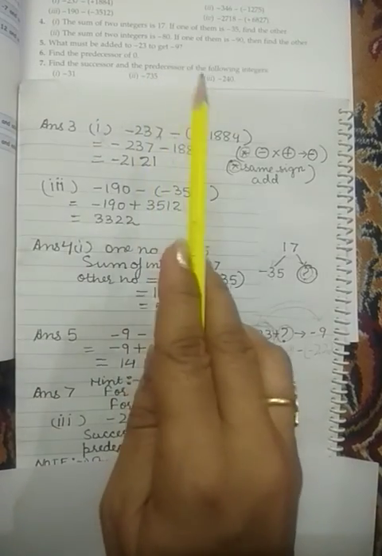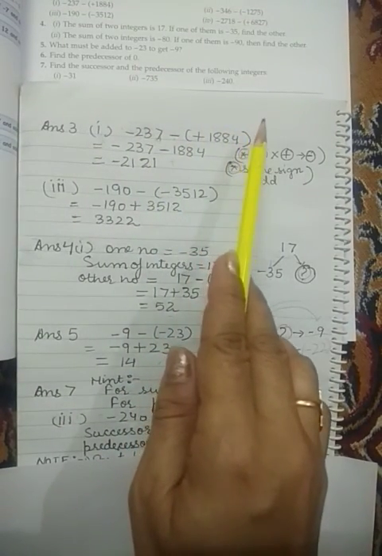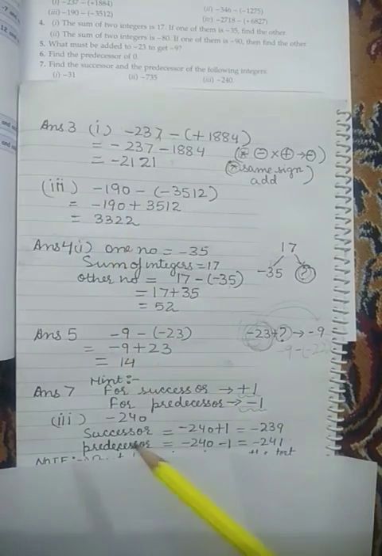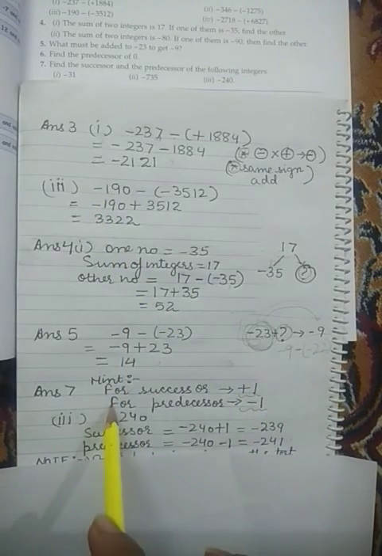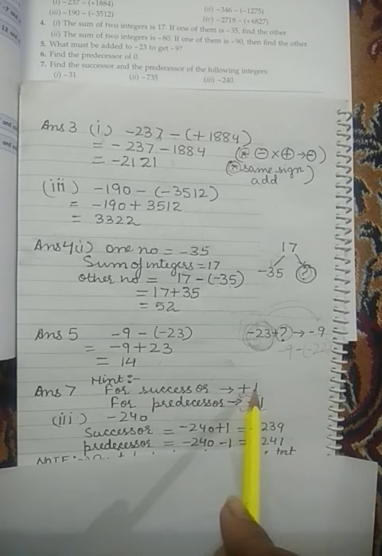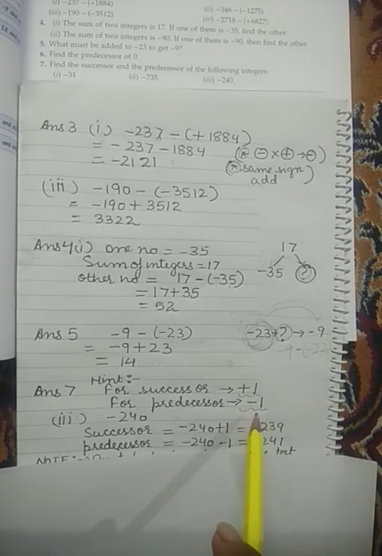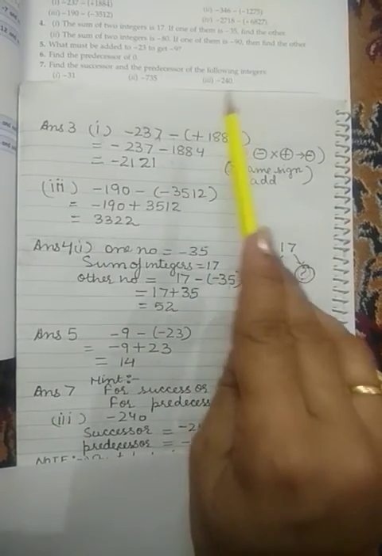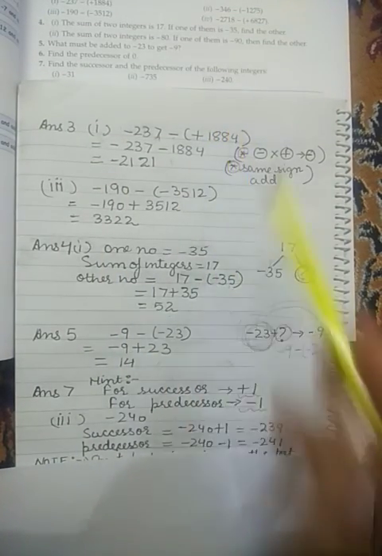Find the successor and predecessor of the following integers. This concept you will use for question 6 also. Now let us understand the hint for it. Successor always means plus 1. This we have done in whole numbers also. And for predecessor, what does predecessor mean? To get a predecessor, we have to do minus 1. Now I am taking the third part here, that is minus 240.